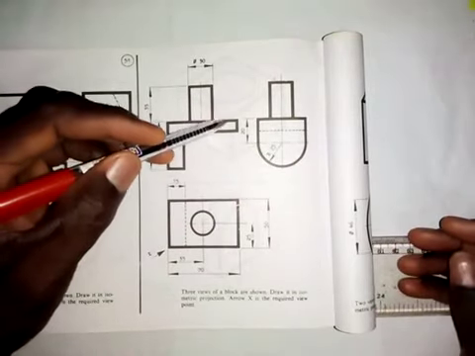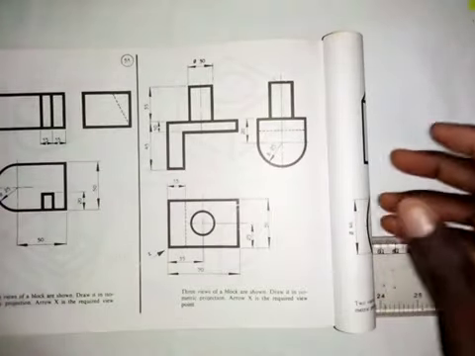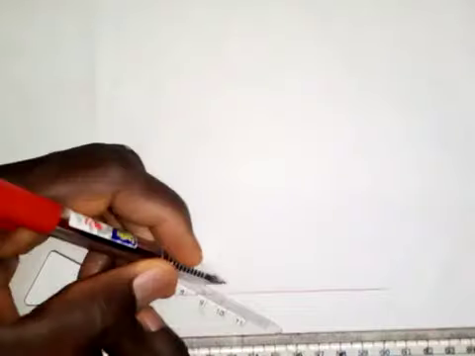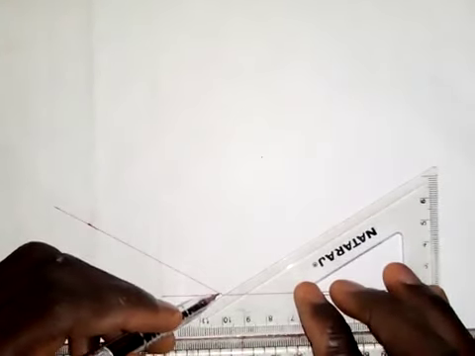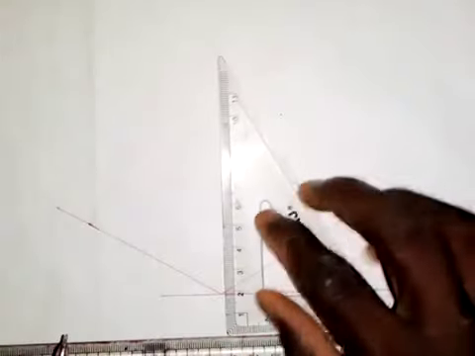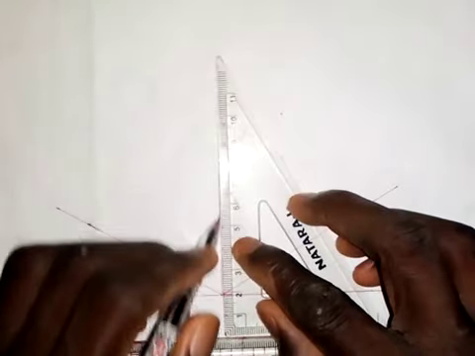So I'm first of all going to produce this L shape. That's what we need to produce first. So what we need to do first is to draw a horizontal line like this. Then with our 30-degree set square, we are going to draw a line in this direction. Then we also draw a line in this direction with the same 30-degree set square. Here we are going to produce a vertical line, as I said that we are going to produce that L shape first.